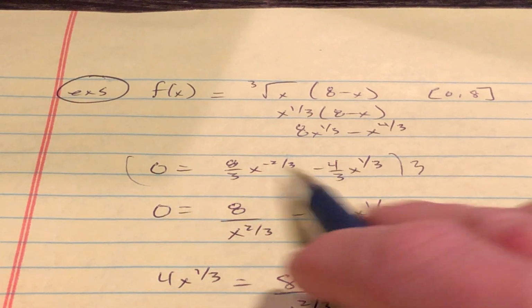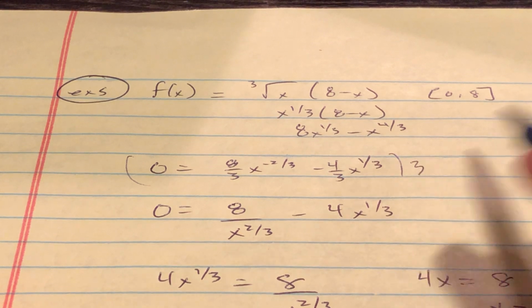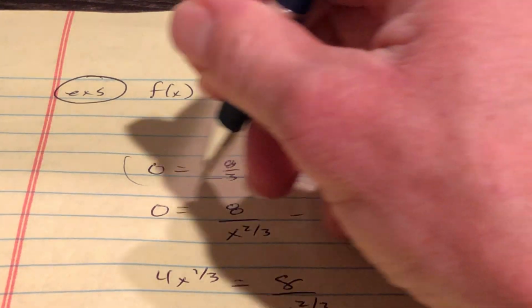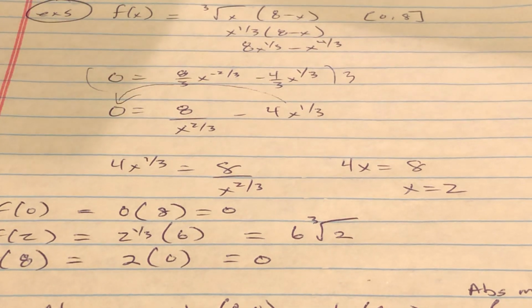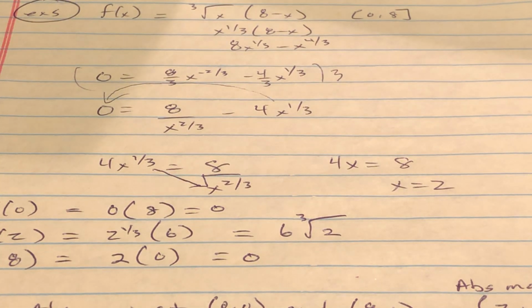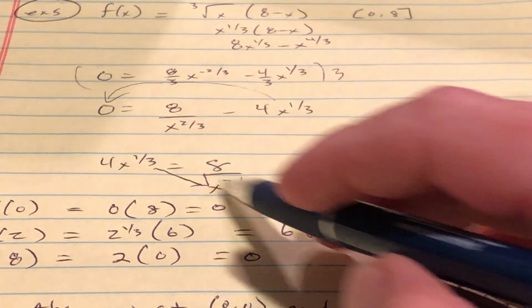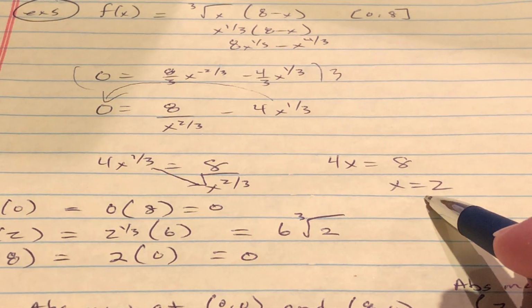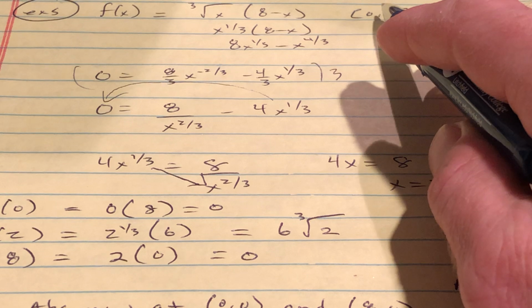Let's get rid of these 3's here by multiplying everything by 3. Then I'm going to move this over. And as we saw in class, I'm going to cross multiply. I add those exponents. I'm going to get x to the first again. So 4 times x to the first is equal to 8. X is 2. It's my critical number.